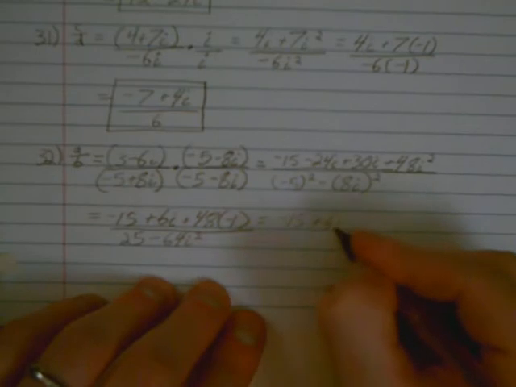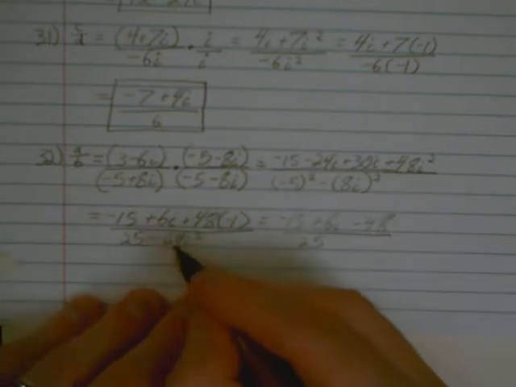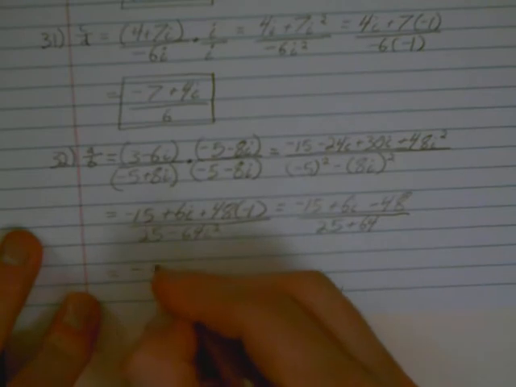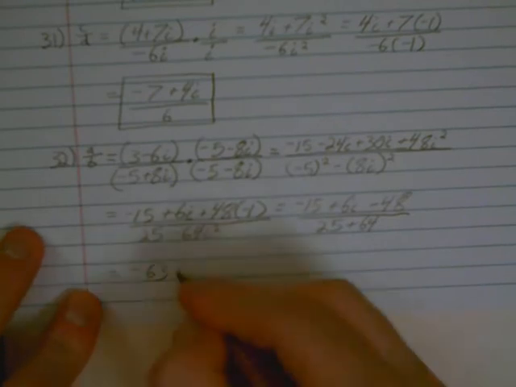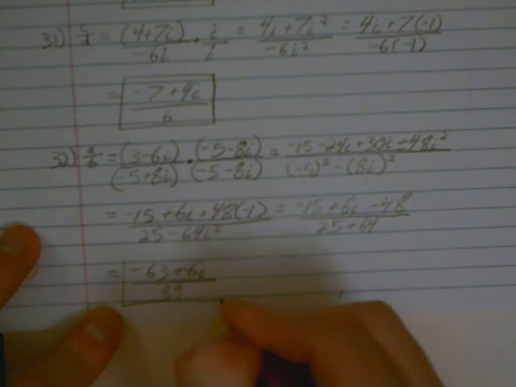Alright, keep going here with my reducing. So I got negative 15 plus 6i minus 48. And down the bottom, I'm going to have 25. That negative 64 times i squared is really going to end up being plus 64. And I get that from substituting in negative 1 for that i squared. Now when I go from here, it's negative 15 and negative 48. Add those together, you're going to get negative 63 plus 6i. And 25 plus 64 is 89. And that is as far as it will reduce.